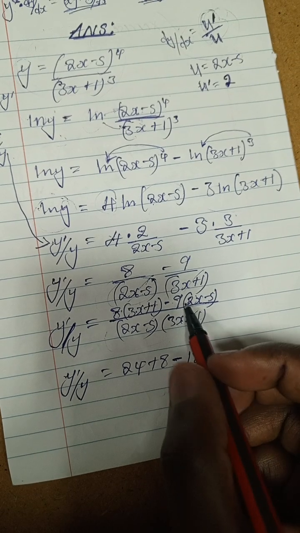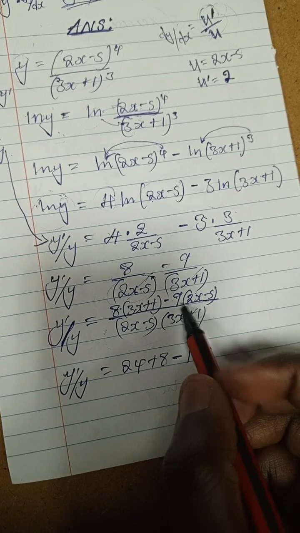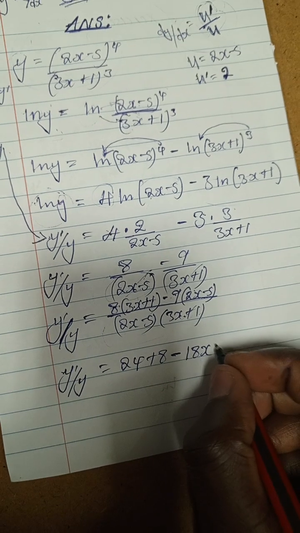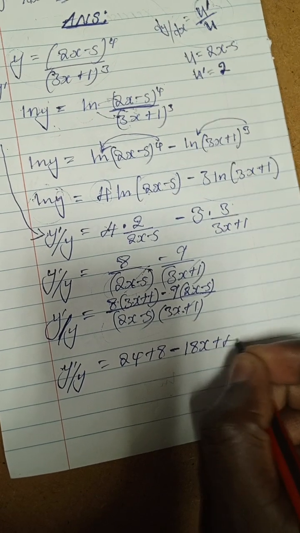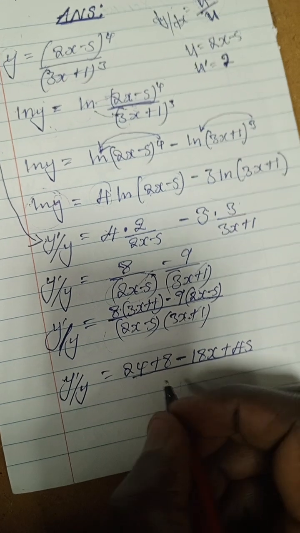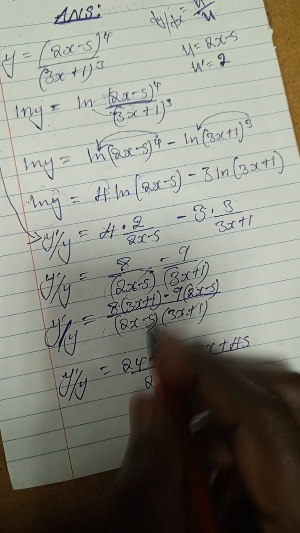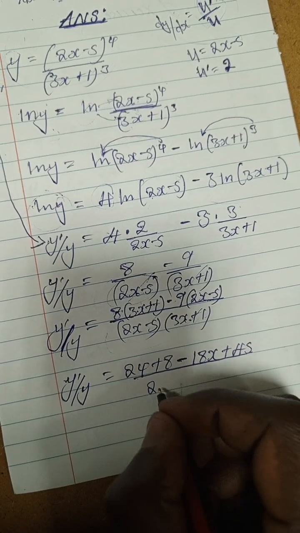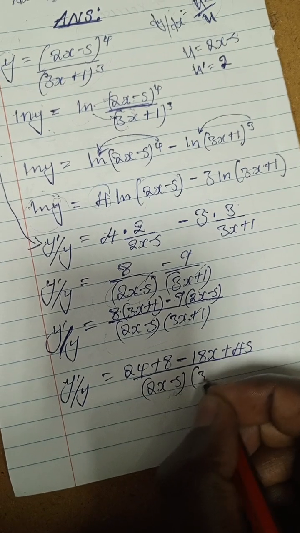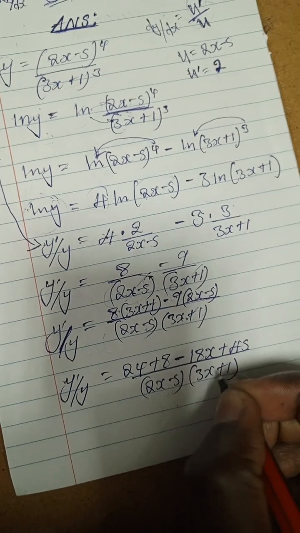There's an x there. Then negative 9 times negative 5 is positive 45, divided by the bottom, where we are not going to expand: 2x minus 5, 3x plus 1.